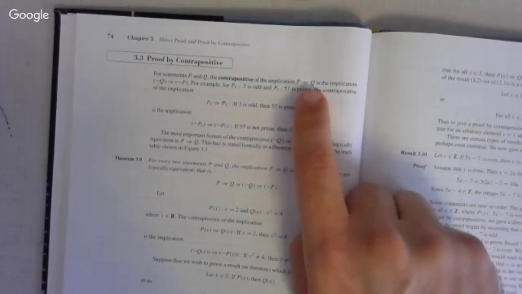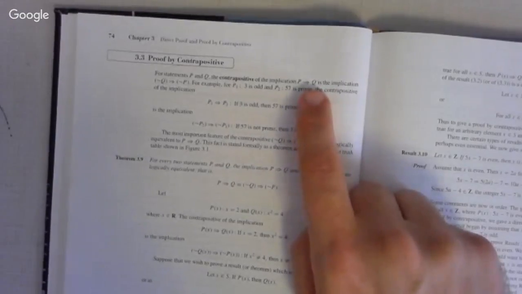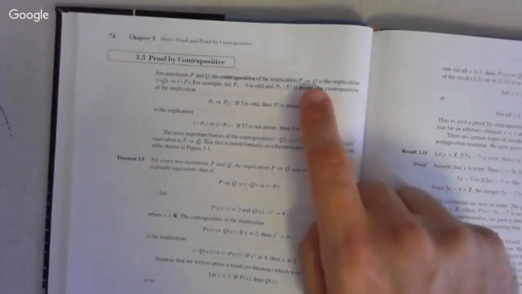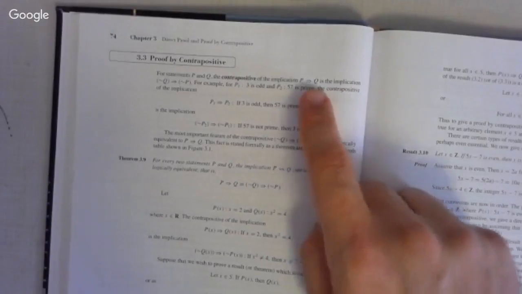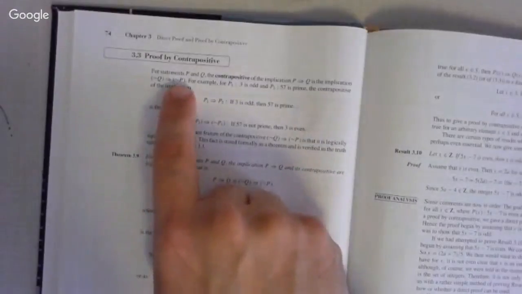So another trick that we can do is we can try to get a logically equivalent statement to P implies Q. And it turns out one logically equivalent statement is this thing called a contrapositive. What is a contrapositive, in case you don't know? It's the statement not Q implies not P.